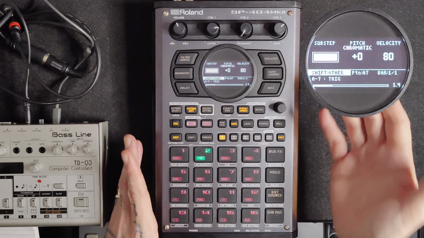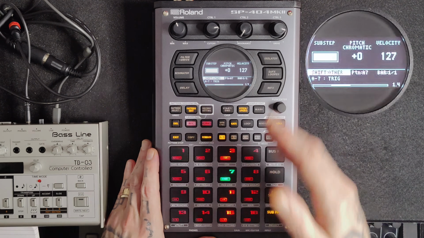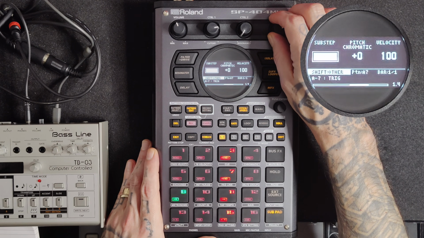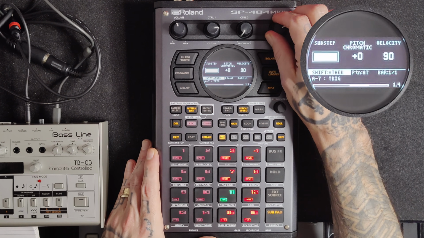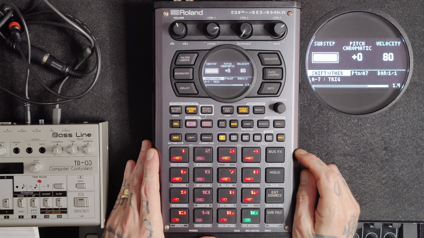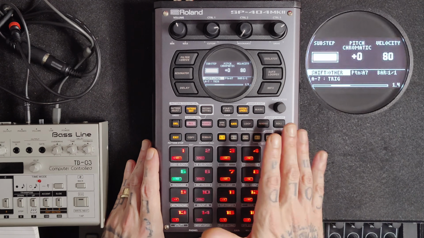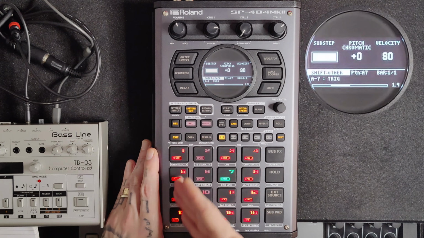The one I prefer is having the maximum velocity on the upbeat and the medium velocity on the other side, low to medium.